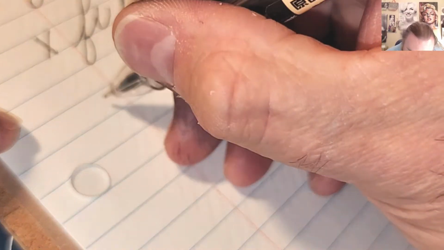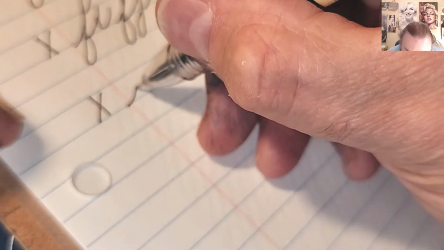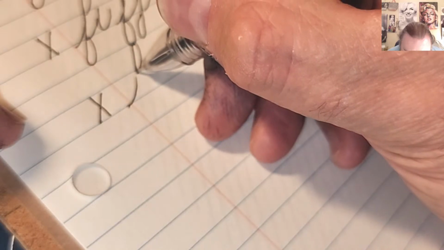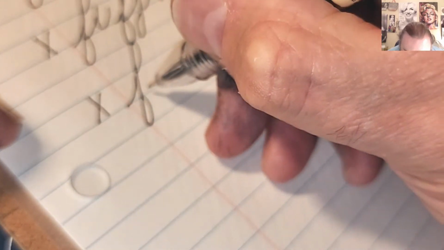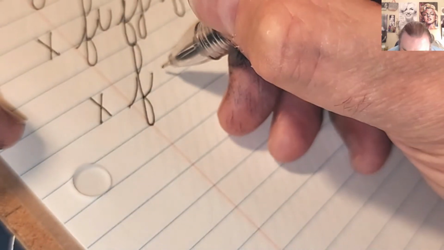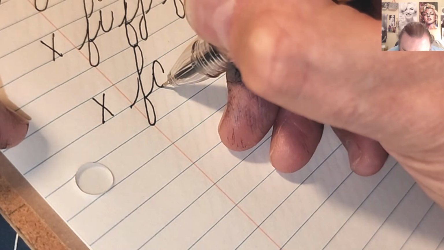Alright, let's drop 3 down, mark off an X height. Upstroke, ascending stem loop, reverse descending stem loop, upstroke, oval, connection stroke.